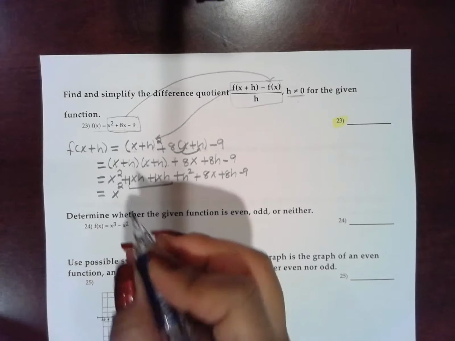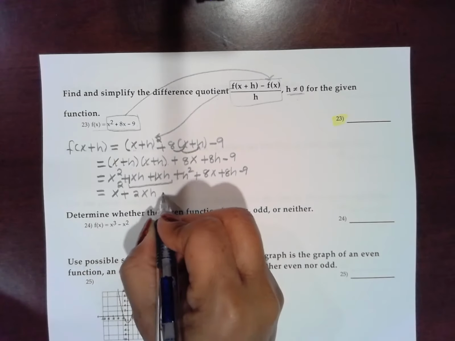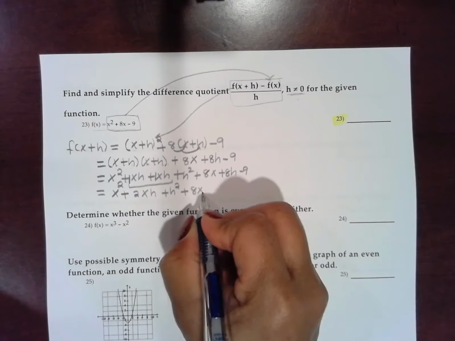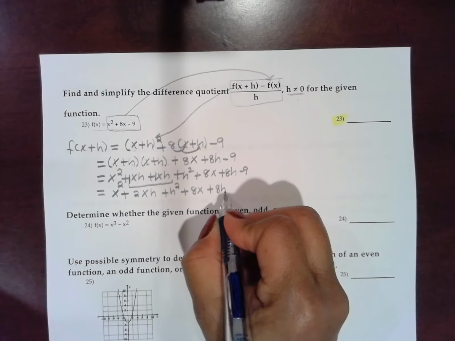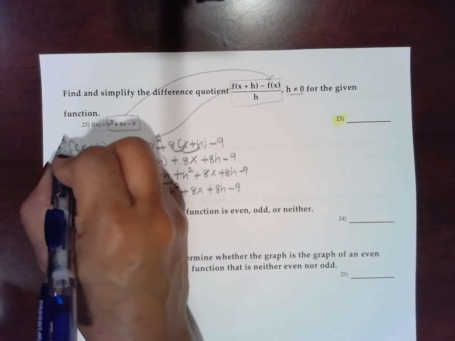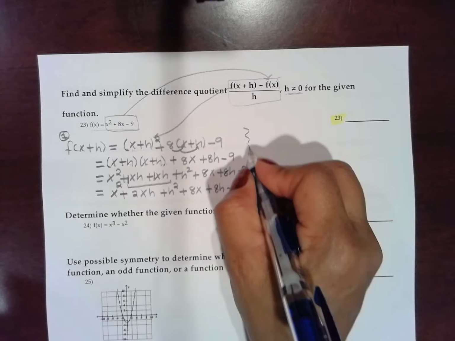So this is going to be x squared plus 2xh plus h squared plus 8x plus 8h minus 9. So we found the first part. This was our first step: go ahead and find f of x plus h.